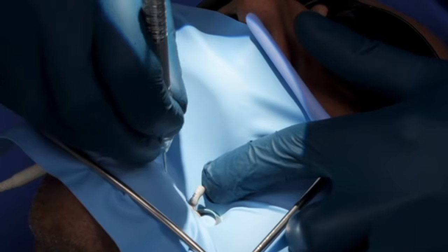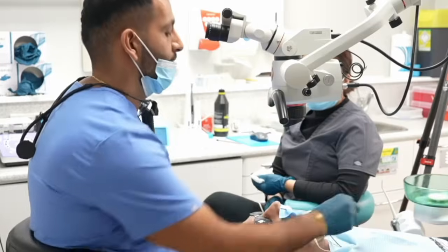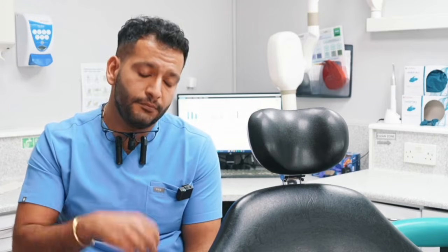For me, I tend to use a glide path file in most cases, and the 15.03 is a glide path file that I really like because of how flexible it is. It hardly has any restoring forces, and it has great cyclic fatigue resistance. That enabled me to get down to working length in a pretty predictable way.